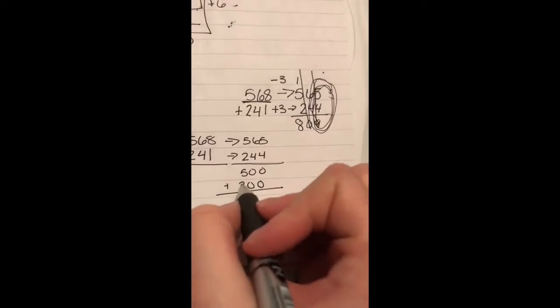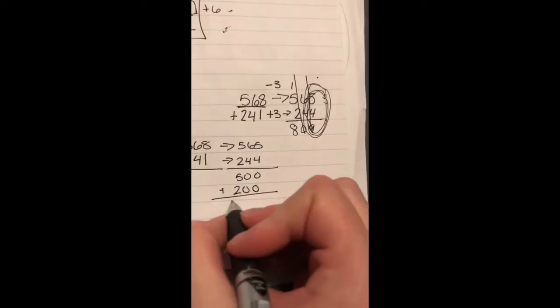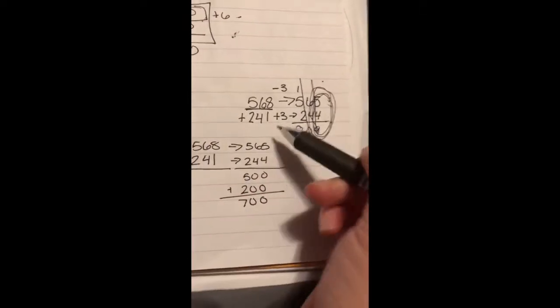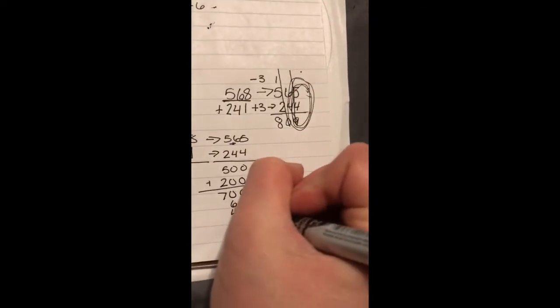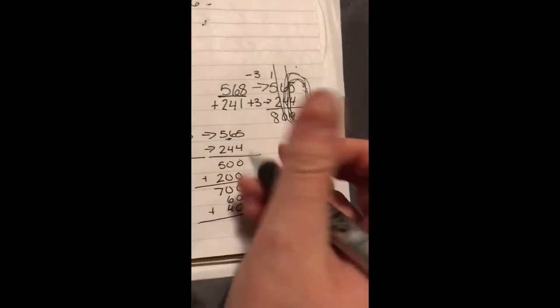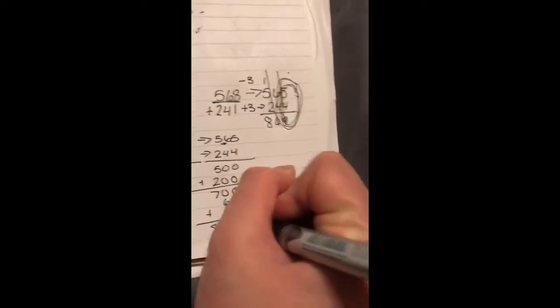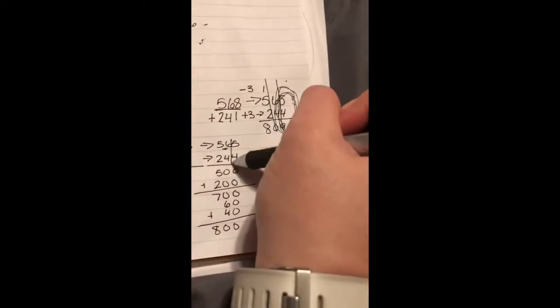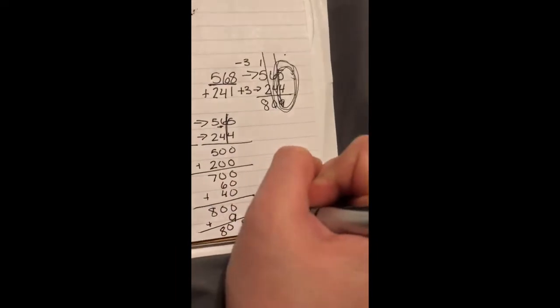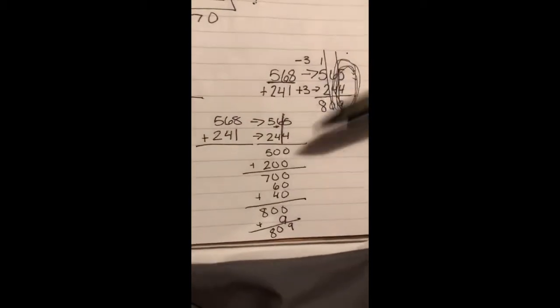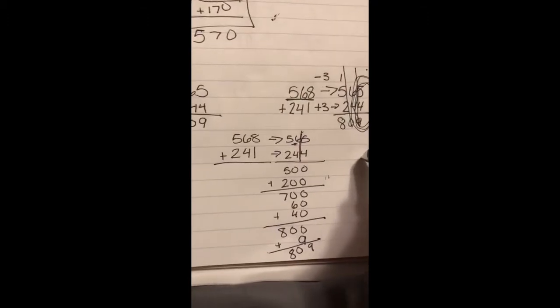So then we can add those two together, so this equals 700, and then we go by the tens place, so then we have 60 and 40, and we're going to add those together, which then gives us 100, and then we do the ones place, which is 9, so then that gives us the 809 that we were looking at before. That's also another way to do wishful thinking, if that makes it easier for you to understand, so then you're able to teach your child that.